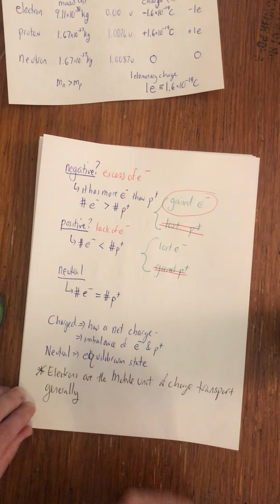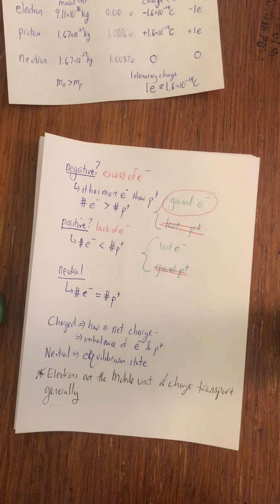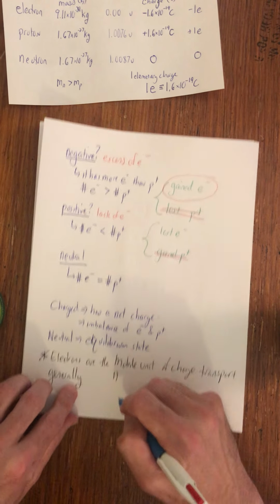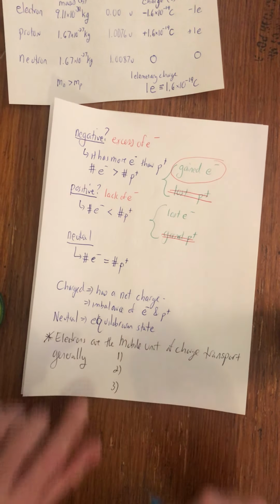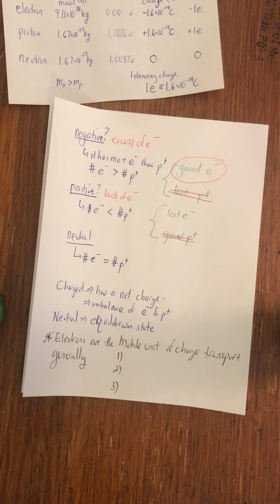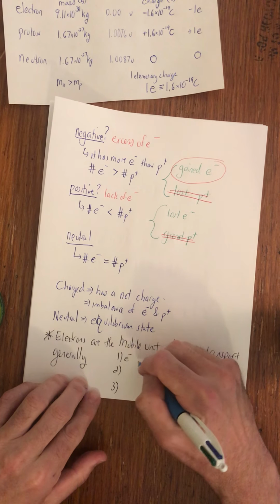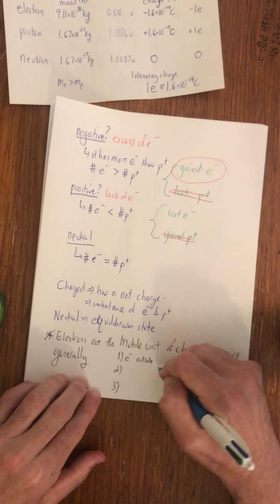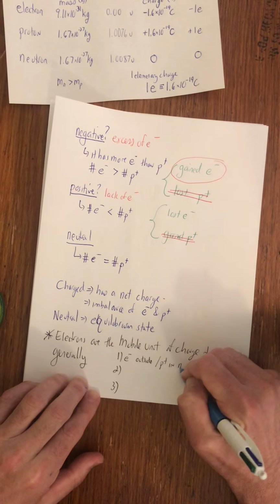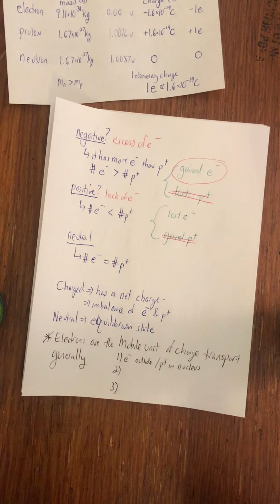I don't want to say that there aren't times when I can have positive ions floating around, but in general, when we're talking about charge transfer, we're talking about electrons. And there's three reasons for it, okay? The first, very simple. Where are electrons compared to protons, right? Electrons are on the outside, protons in the nucleus. So which is easier to move around?